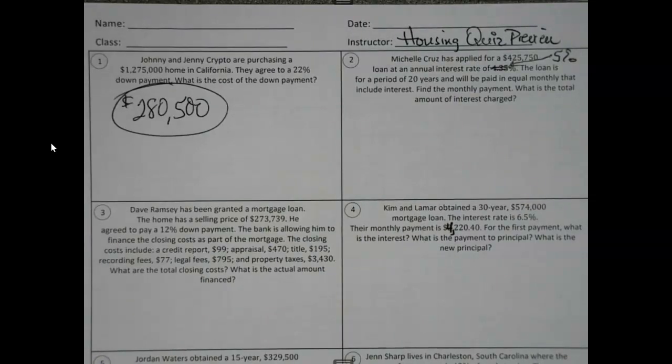So, okay. Michelle applied for a $425,750 loan at an annual interest rate of 5%. We needed to simplify this a little bit. The loan is for a period of 20 years. We pay in equal monthly installments that include interest. Find the monthly payment. What is the total amount of interest charged?